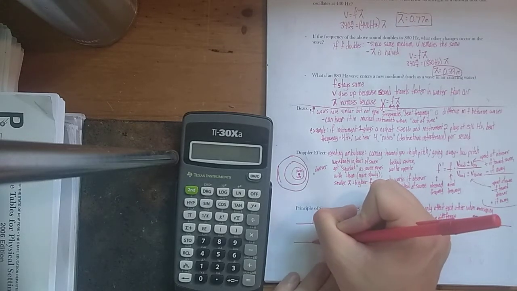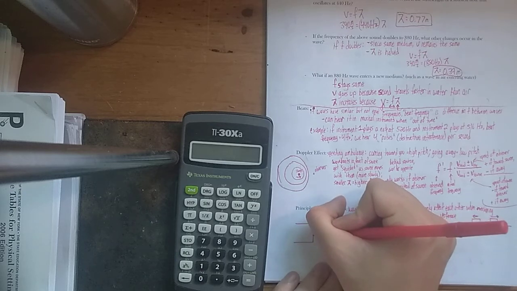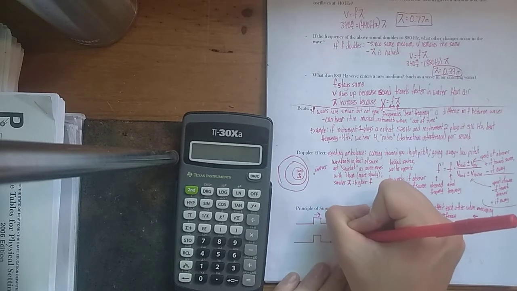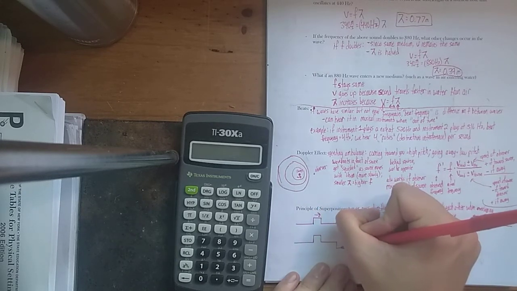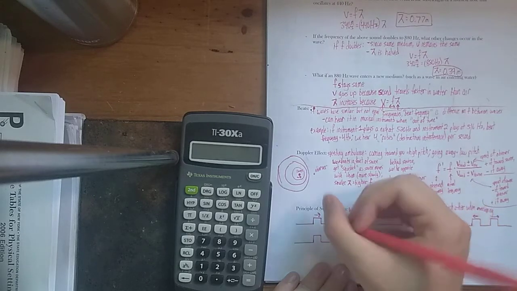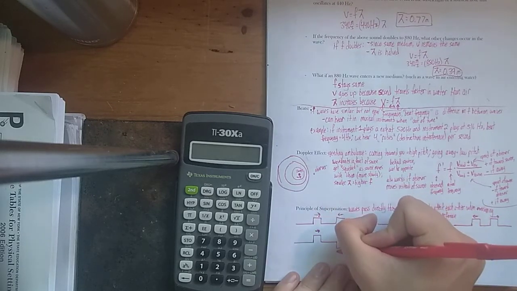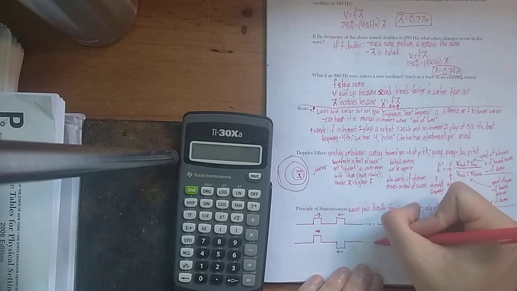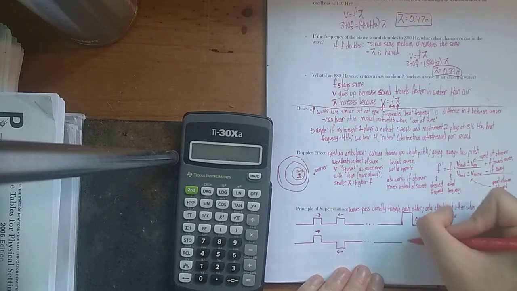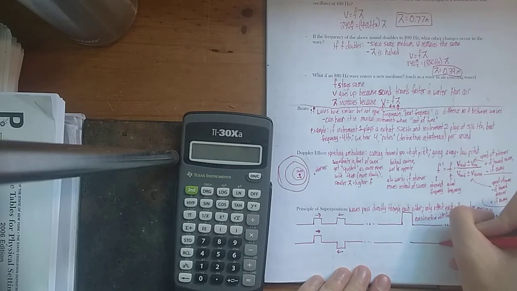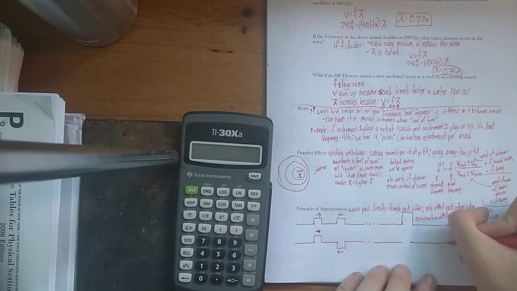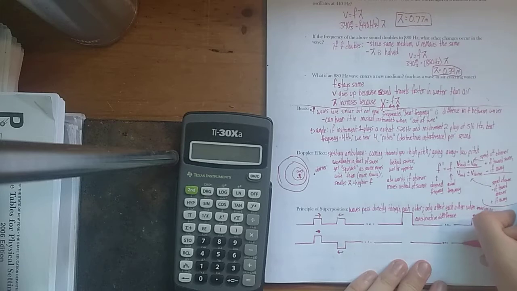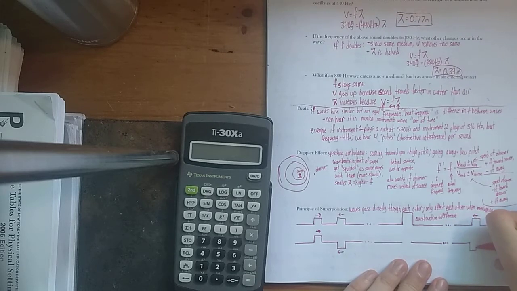What about waves that have opposite orientations? Maybe something like this. What happens when they meet? Well, we know that after they are done meeting, they will look exactly the same as they did before they met.